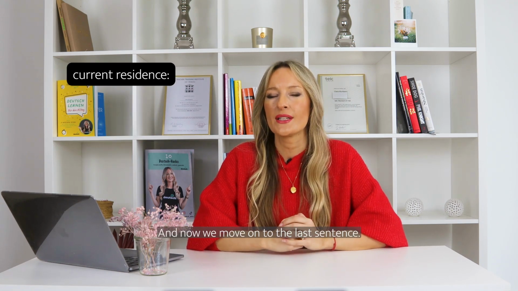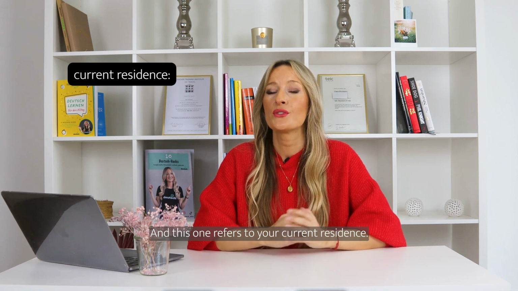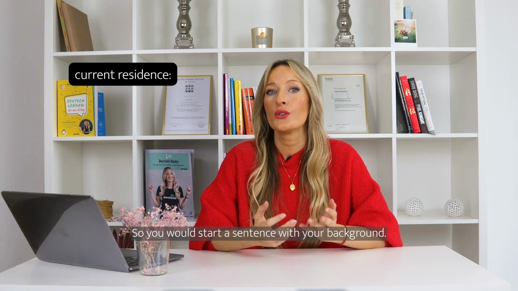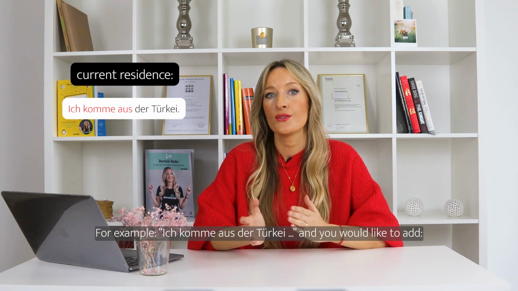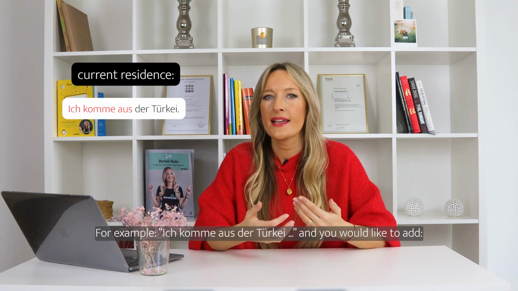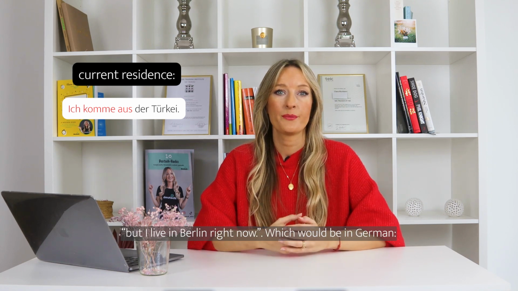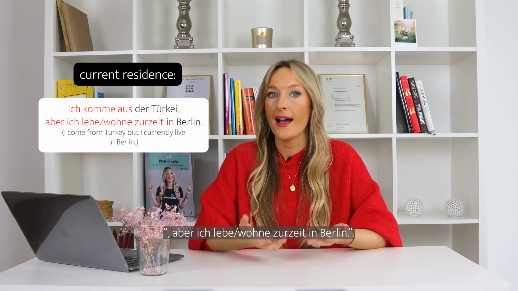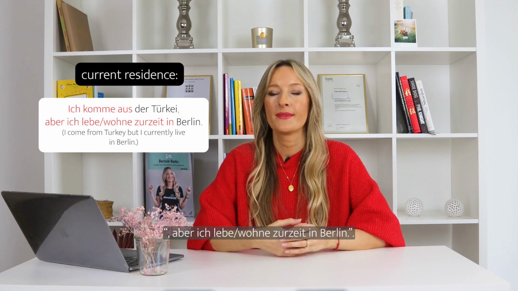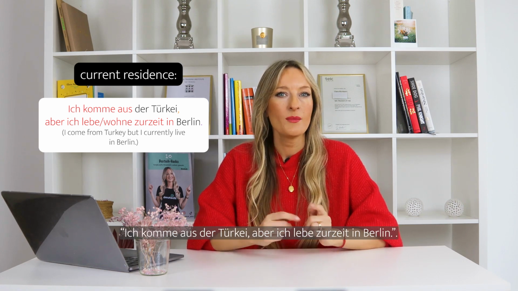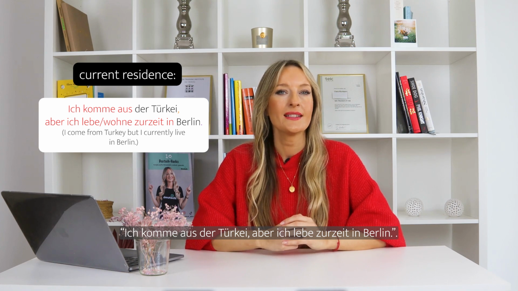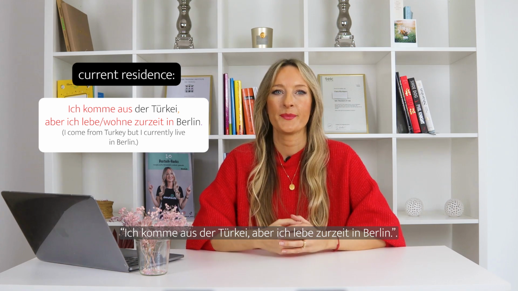And now we move on to the last sentence. And this one refers to your current residence. So you would start the sentence with your background. For example, ich komme aus der Türkei. And you would like to add, but I live in Berlin right now. Which would be in German, aber ich lebe oder wohne zurzeit in Berlin. The whole sentence then would be, ich komme aus der Türkei, aber ich lebe zurzeit in Berlin.